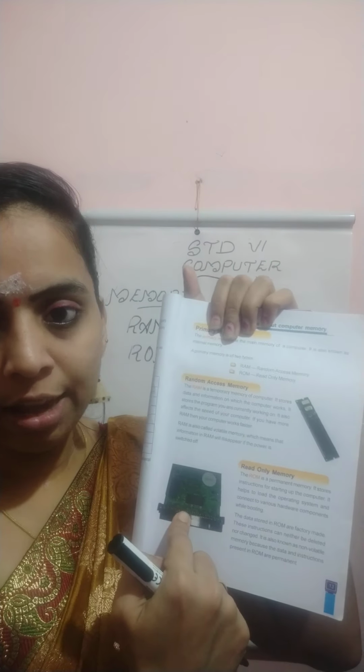Okay. Next is secondary memory. Secondary memory means actually they are permanent memory. That is, the data stored in the permanent memory or the secondary memory will not get lost in any way. Okay, not in any way. Even if the computer is shut down, it will not get lost. So the data stored in that will be permanent. And another advantage of the secondary memory is that the storage capacity of secondary memory will be very large, so that we can store many things in that.